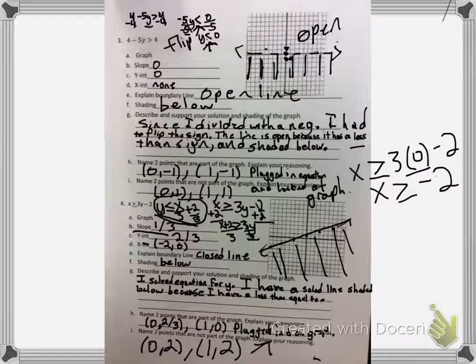Alright. If you look at this graph, I'm at 2/3. I can go down 1 and over 3. Find this point. Notice it does cross right here at (-2, 0). Alright. And that is my x-intercept.